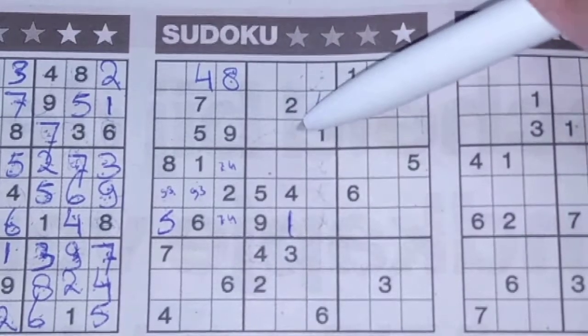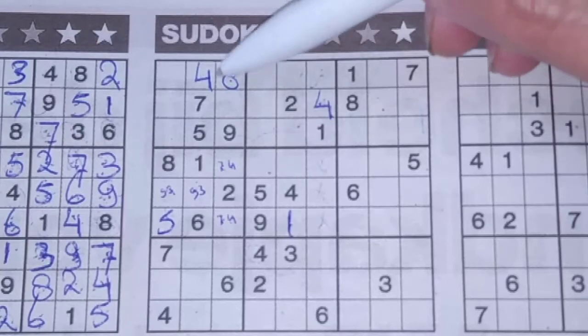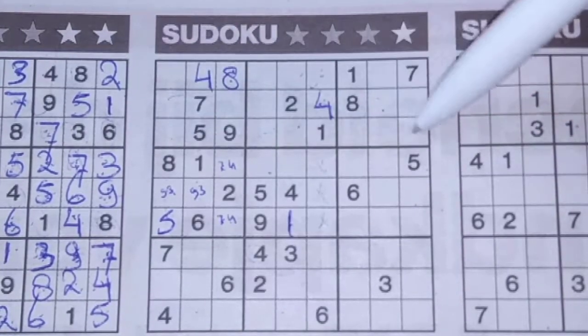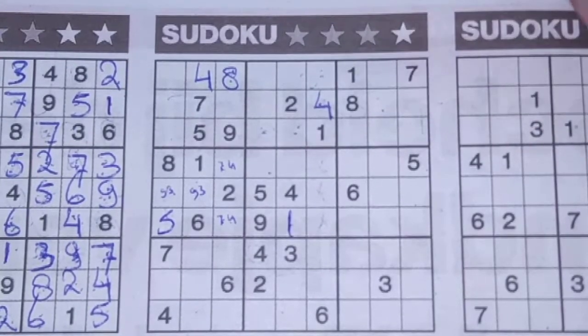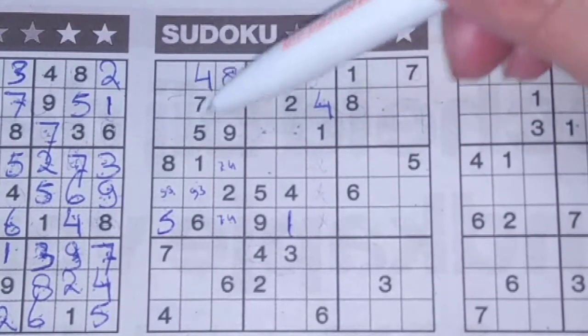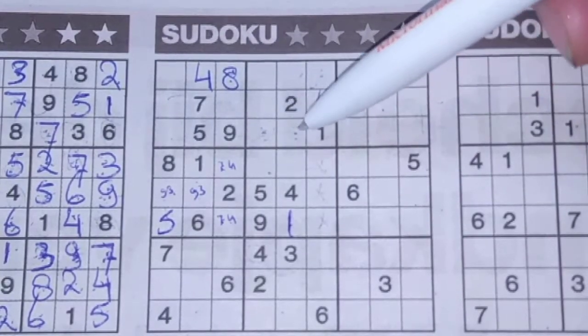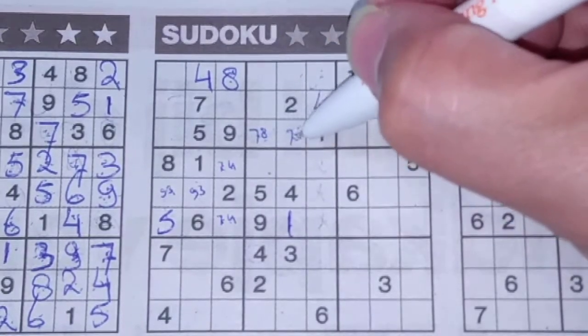8. We have a pair here. 8 in this row, 8 in the second row. So in the third row, the only 2 places for the 8, here or there. Same with the 7, 7 in this row, 7 in the second row. So in the third row, the only two places for the 7, here or there. So we have a pair 7 and 8.